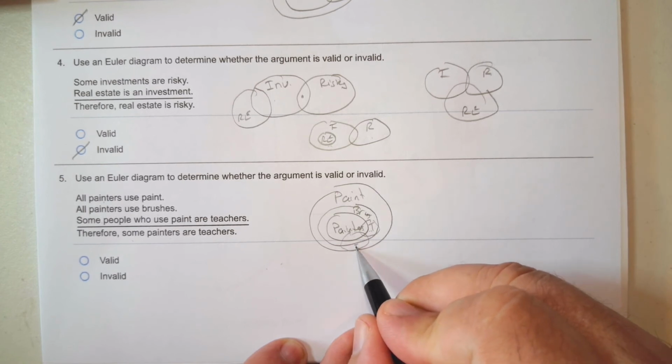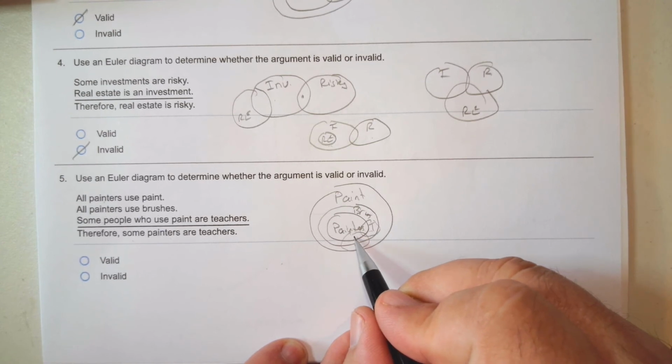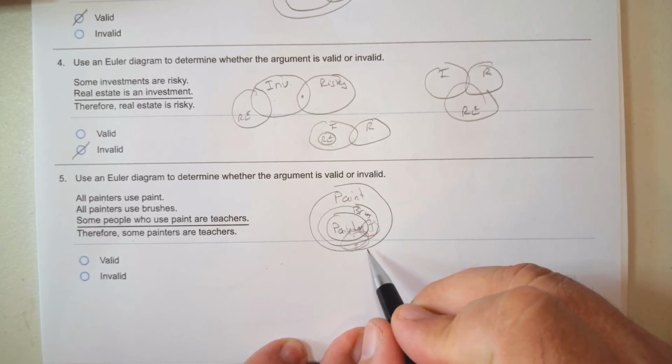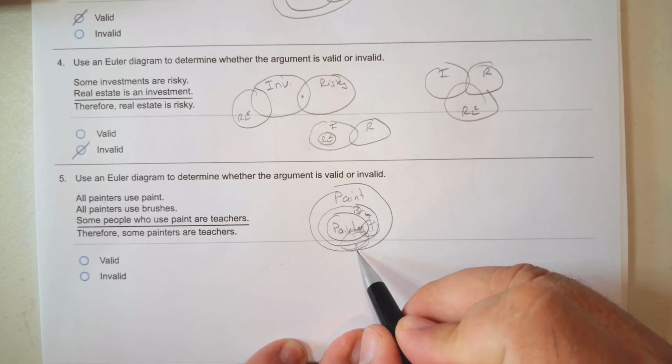But if you use paint, then you use brushes. And you use paint. Some people who use paint are teachers, so yes, you have that one. Therefore, some painters are teachers.